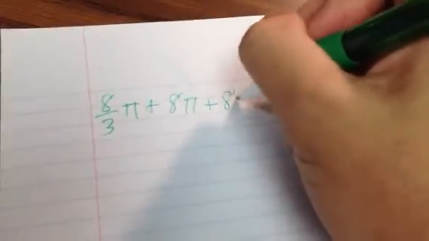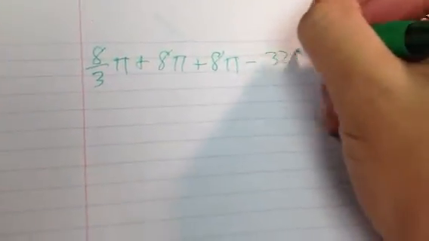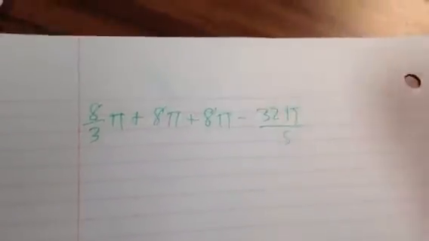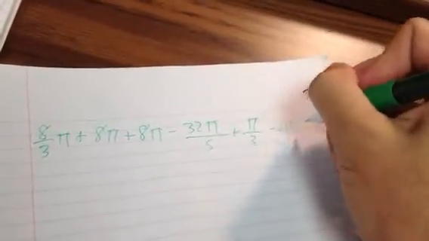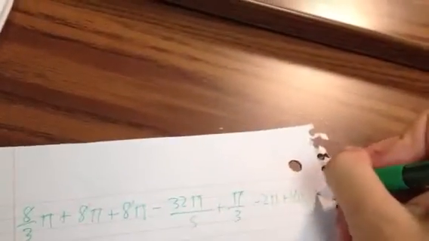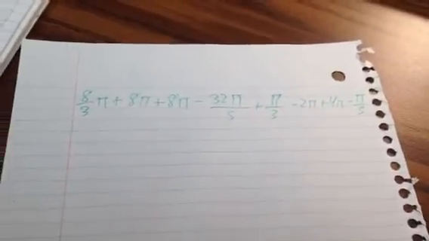So it's 8/3 pi plus 8 pi plus 8 pi minus 32 pi fifths plus pi thirds minus 2 pi plus 4 pi minus pi fifths. So yeah, that's the entire volume spread out.